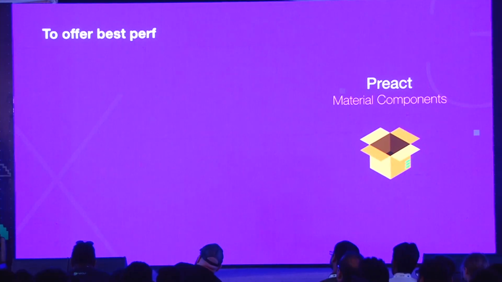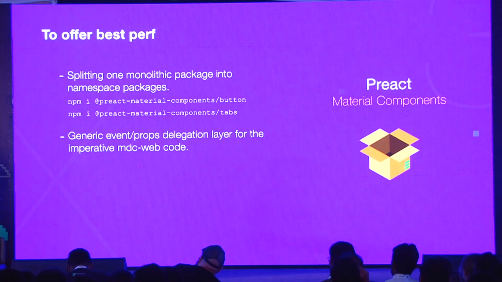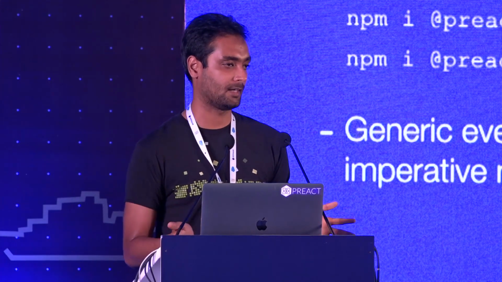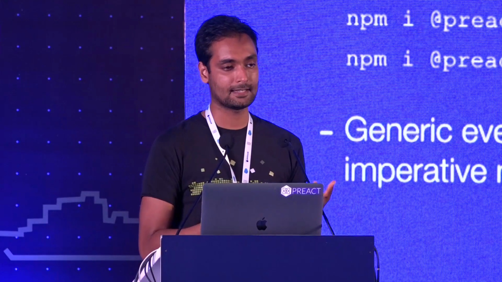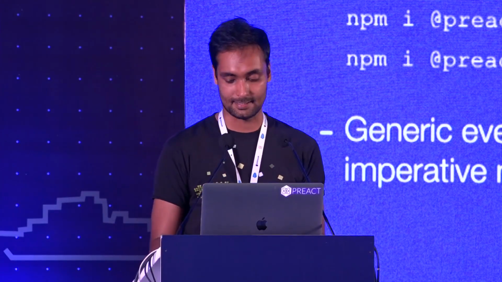To offer best performance for these components, we made sure that the monolithic package that we are shipping till now is now broken into smaller sub-packages, namespace packages, so that even if your bundler is not great at tree shaking, this thing is already doing tree shaking, or at least component-wise tree shaking for you. There's a generic event and props delegation layer so that all components will have a very similar feel of API, where you expect details of that event to be. It will be the same location for button, for drop downs, for sliders, and everything else.